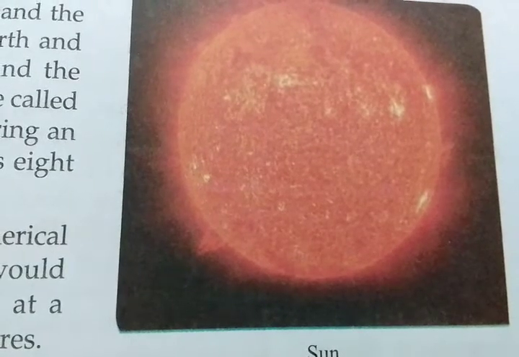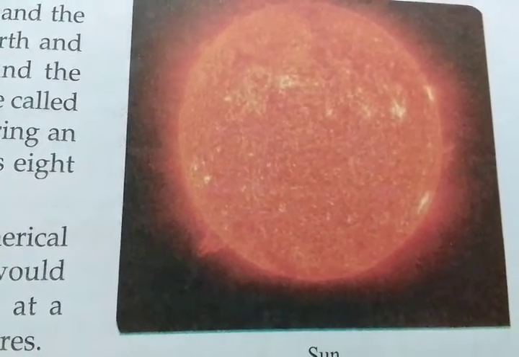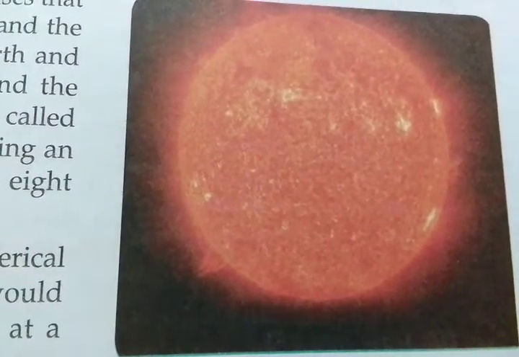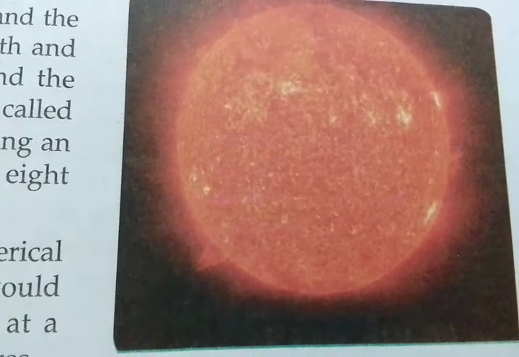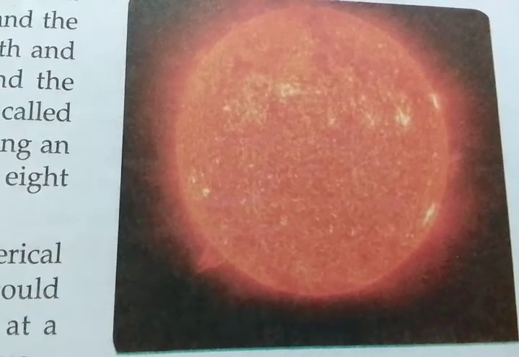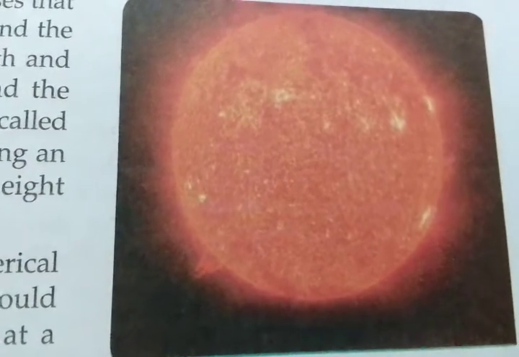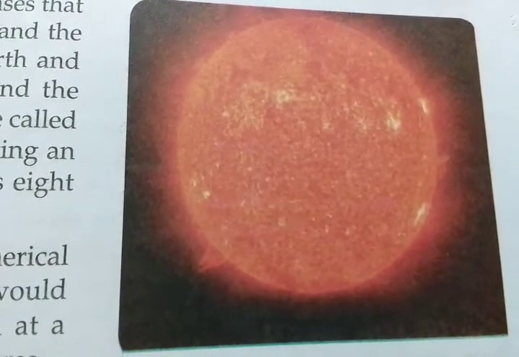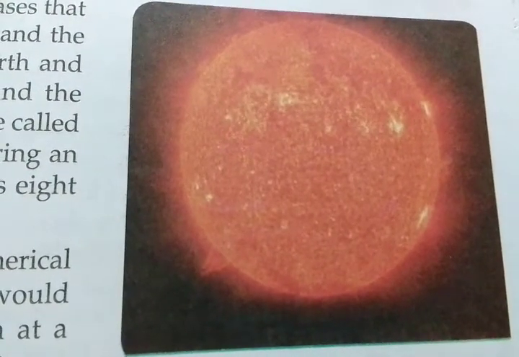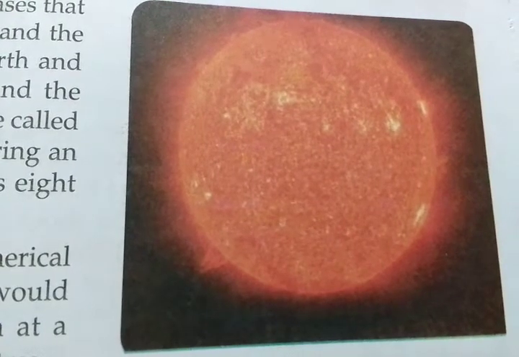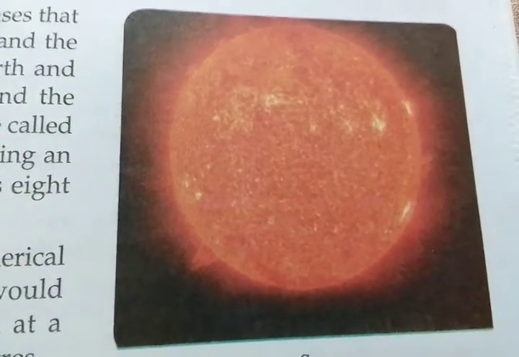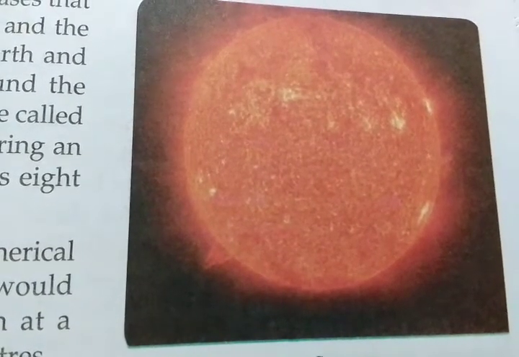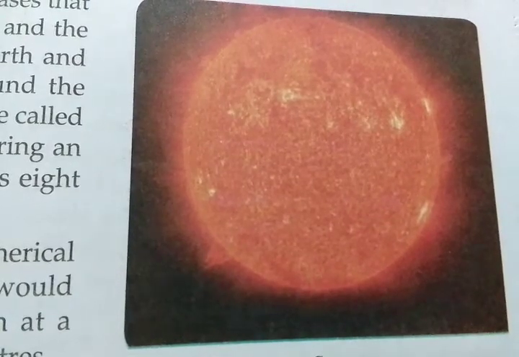The earth orbits the sun at a distance of about 15,000,000 kilometers. The sun consists of gases like hydrogen and helium. With great pressure, hydrogen changes into helium and releases a lot of heat, light and energy, which we call as solar energy. And solar energy is very important to us. If there was no solar energy, there was no life on earth.